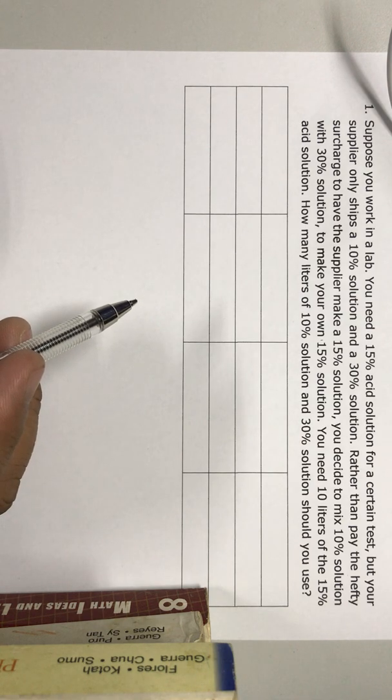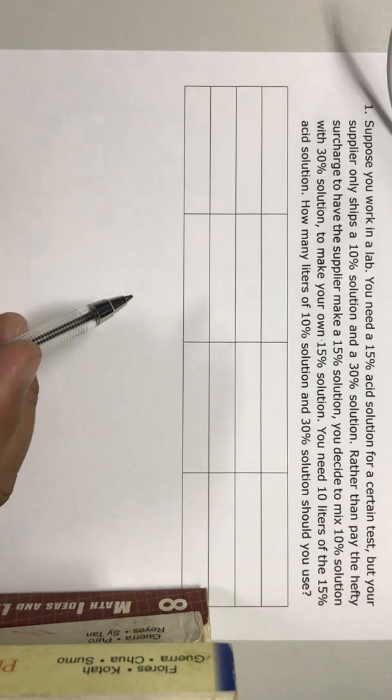Another thing that must be considered is that you need 10 liters of the 15% acid solution. Okay. How many liters of 10% solution and 30% solution should you use?